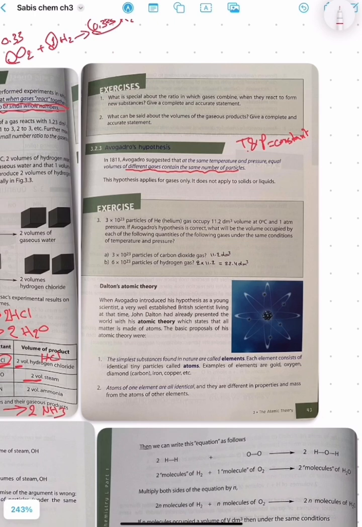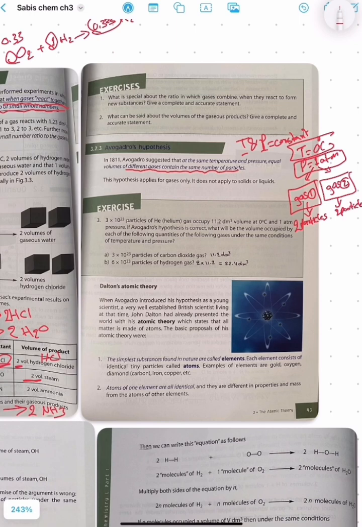It means if the conditions, temperature and pressure, are constant, let's say temperature is 0 Celsius and pressure is 1 atmosphere, for both containers, each container has its own gas, gas 1, gas 2. Because they're under the same conditions of temperature and pressure, we should have the same number of particles. If we have 2 particles here, we should have 2 particles here as well.